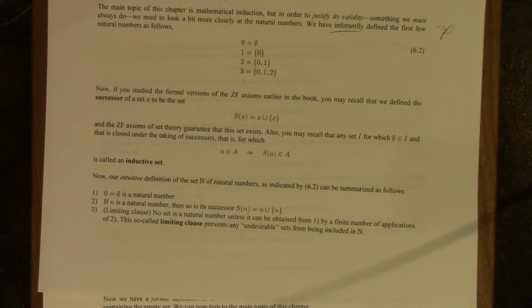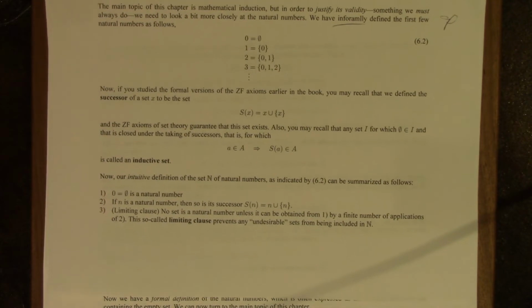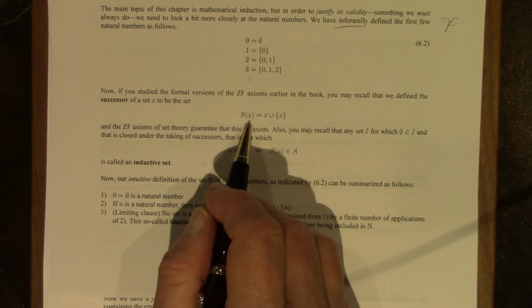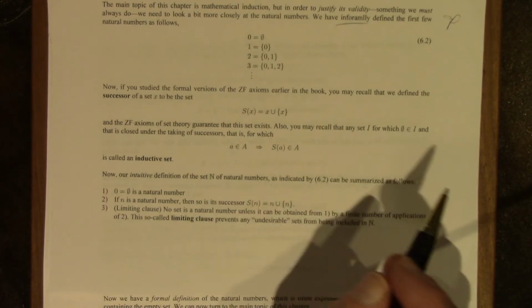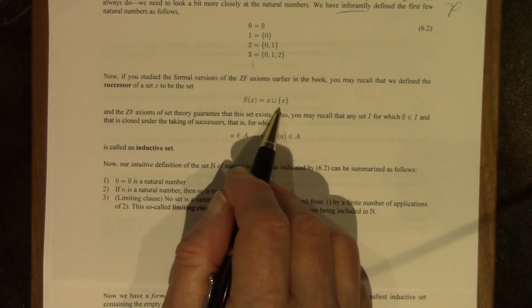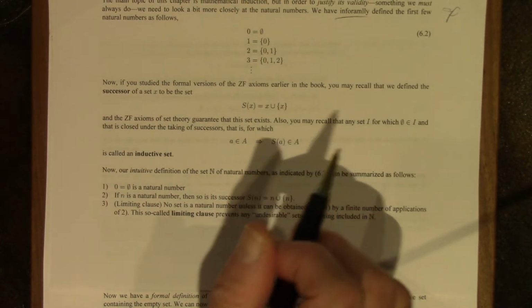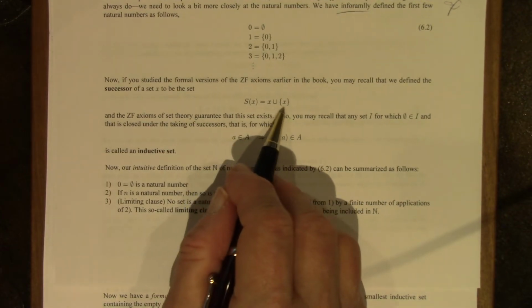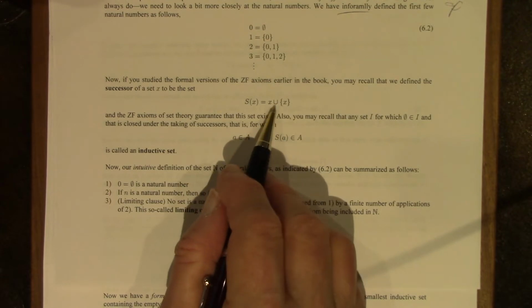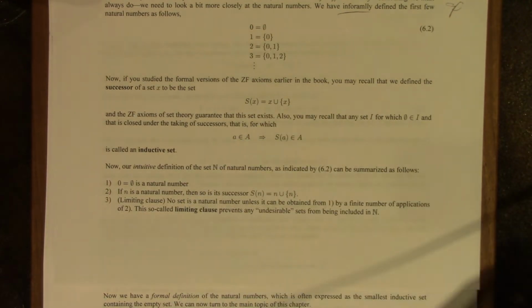That doesn't violate the axiom of regularity because S of X is a new set. It's not X, so X can belong to S of X. This set is guaranteed to exist by the axioms of set theory. The axiom of pair will give you this set, and the axiom of union will give you this set.